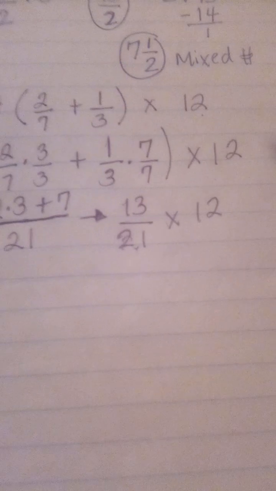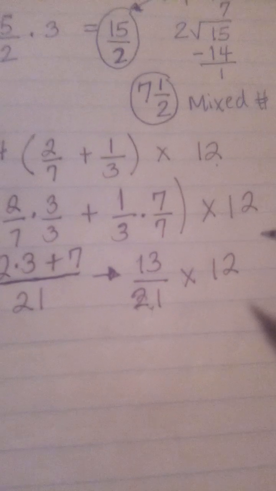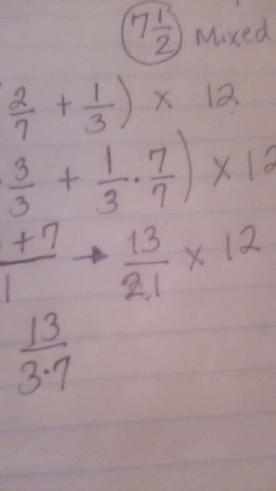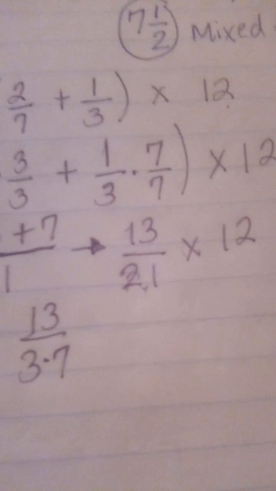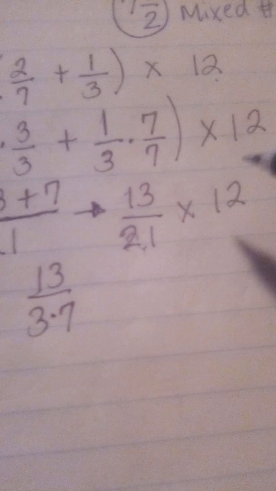Now the next step is something we need to do from the previous problem. We need to find the factors of 21 and 12. Let's do 21. We know 21 is 3 times 7. And then what are the factors of 12? 1 and 12, 2 and 6, 3 and 4. Let's try 3 and 4.